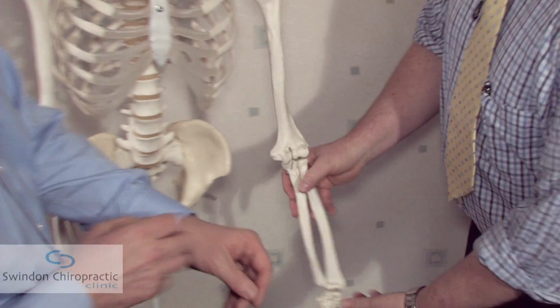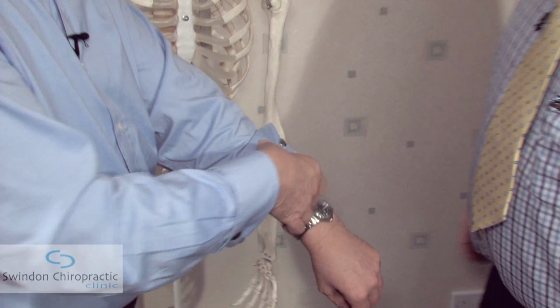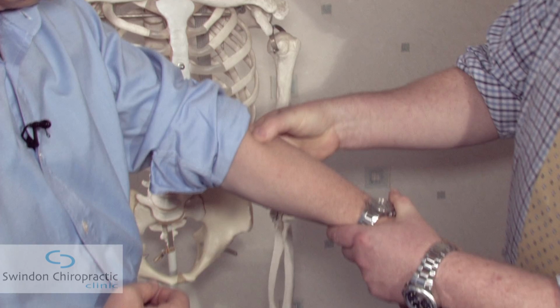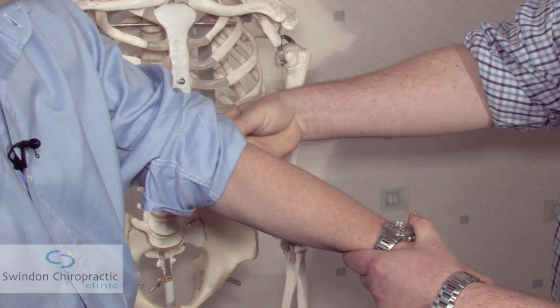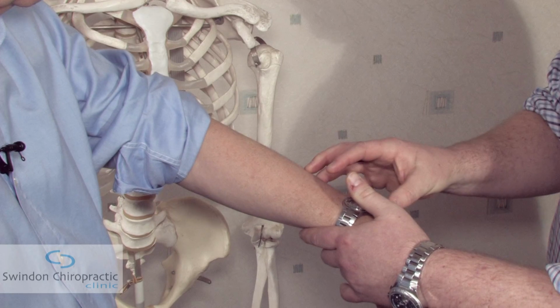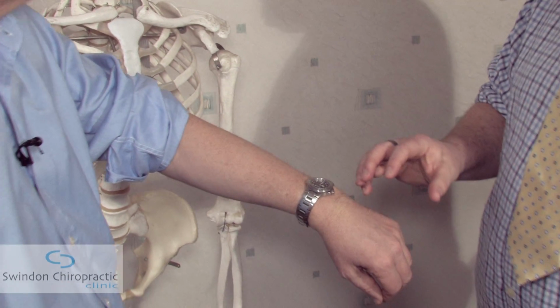Now, on yourself, if you could roll up your sleeve there, we're looking at, in particular, this muscle group just through here. These muscles attach onto this bony prominence here, and when you get tennis elbow, this is the area that's affected, and that can cause pain and disruption down into the forearm as well.